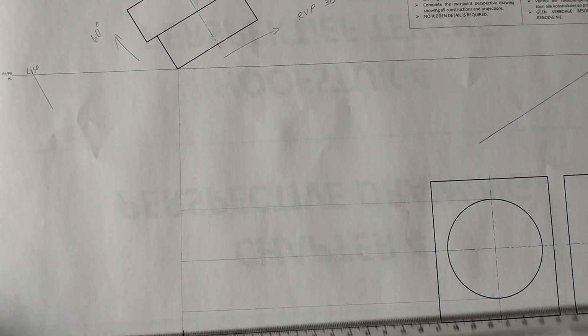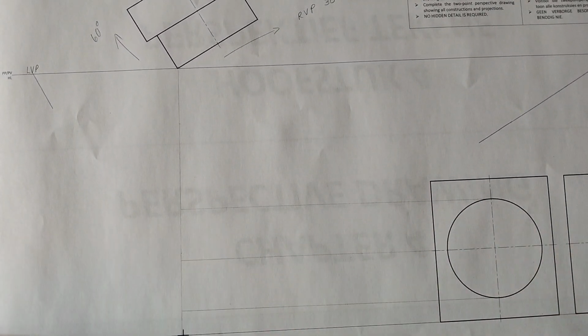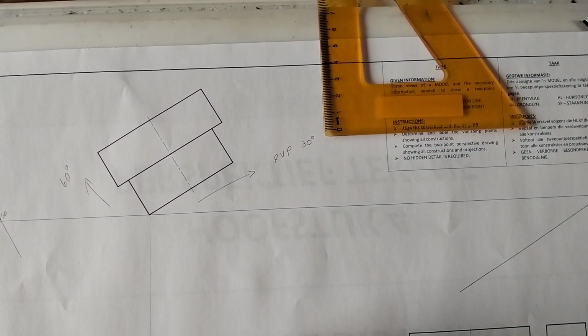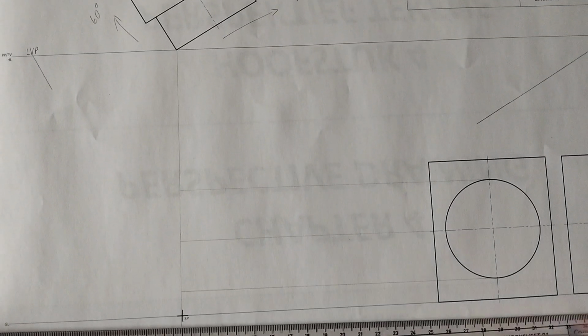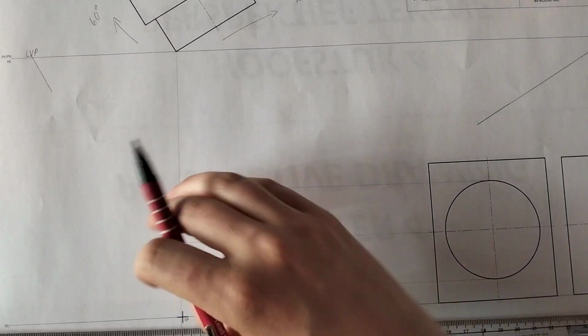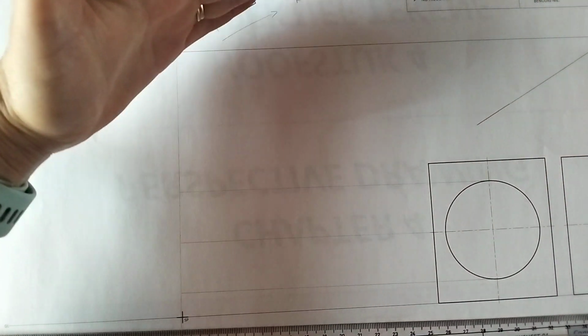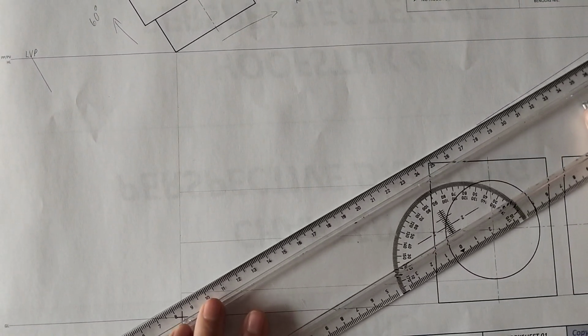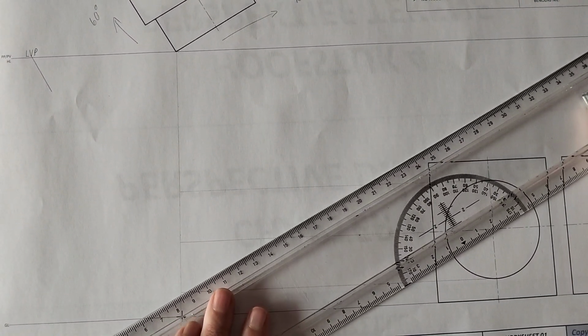Because this is going to the right vanishing point, this will also go to your right vanishing point. Then you have that plane where your circle will be. So I'm going to draw that to the right vanishing point.